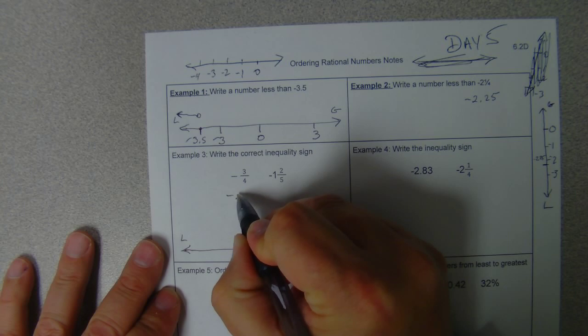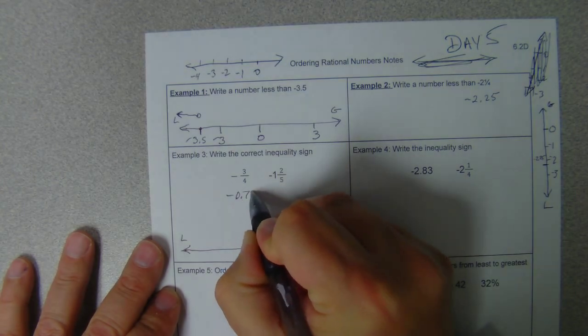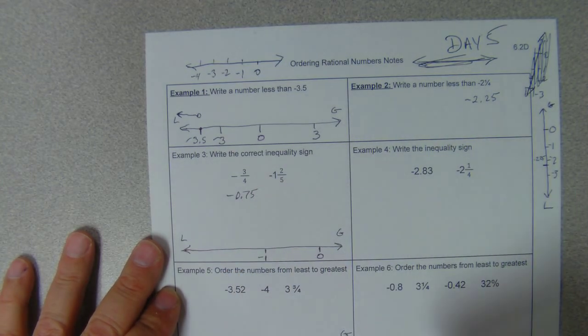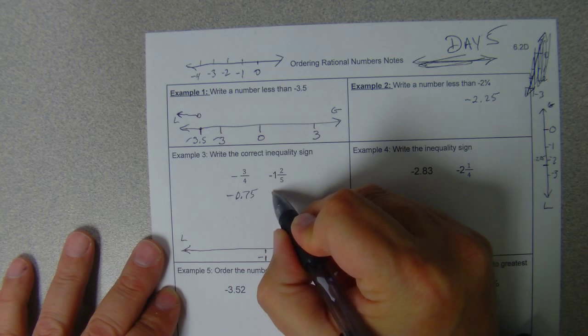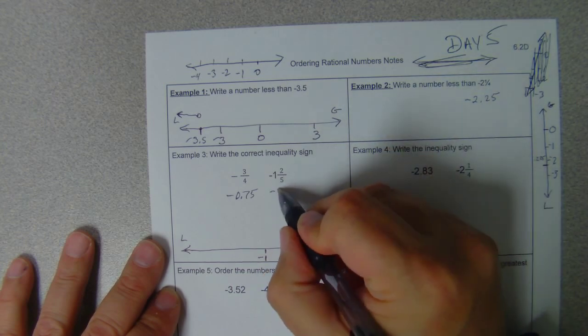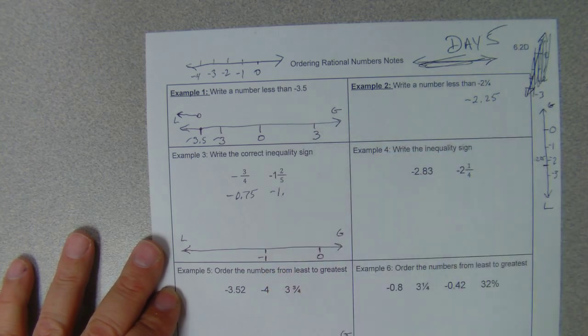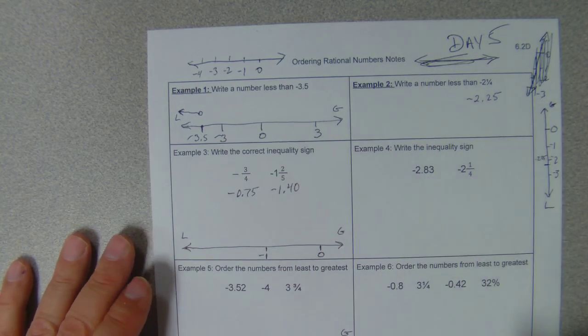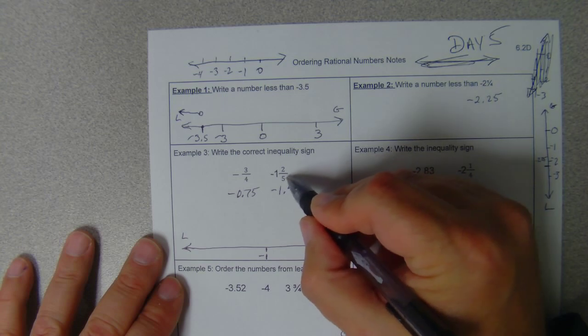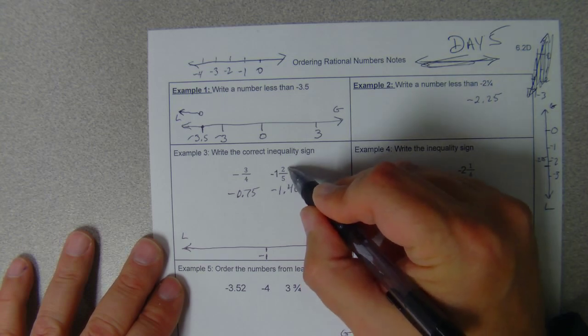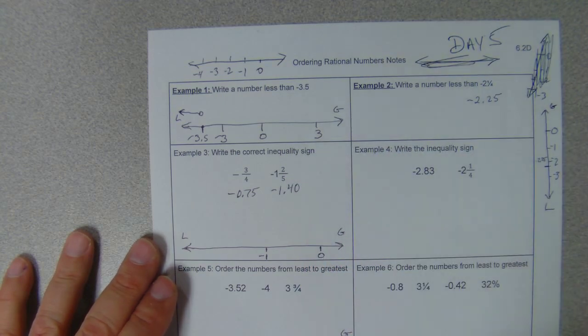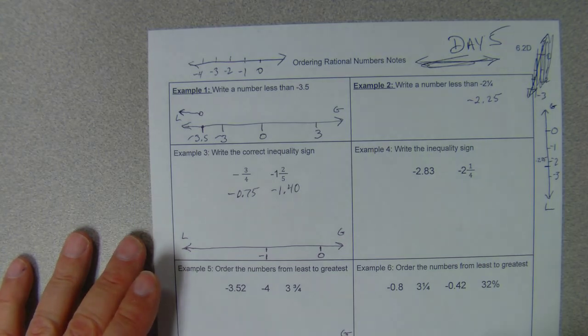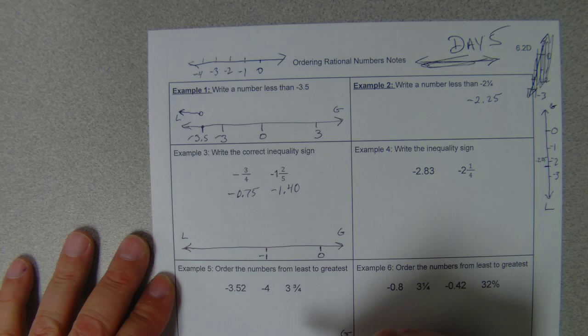Negative 0.75, and the other one is negative 1.40. To get that, you multiply this by 20 and this by 20, and you get that value. So, already started to label some of these things.